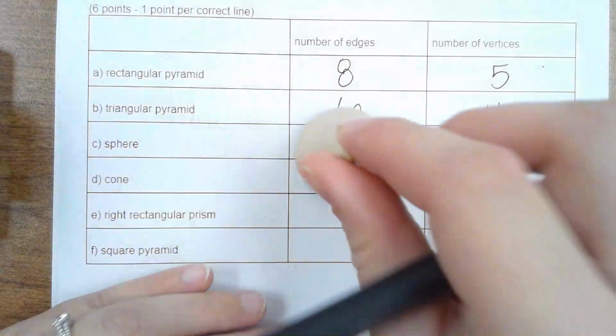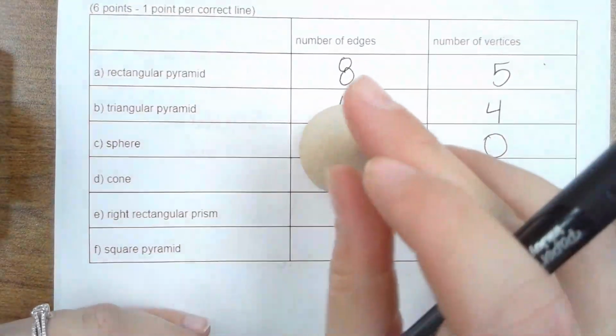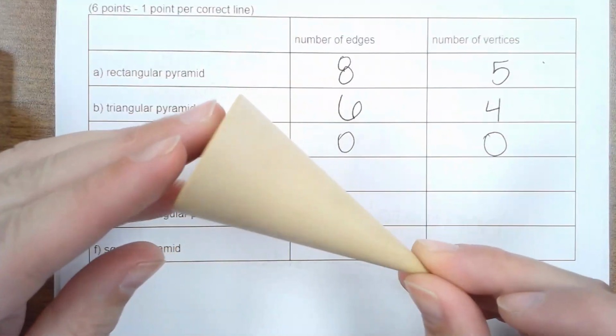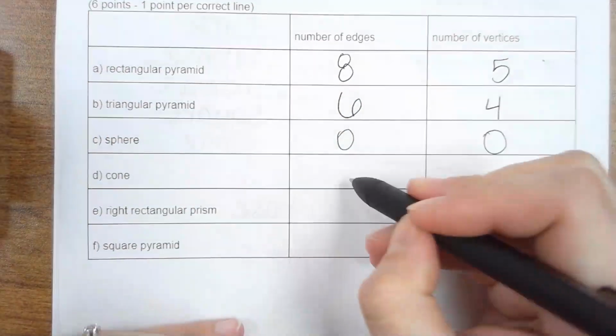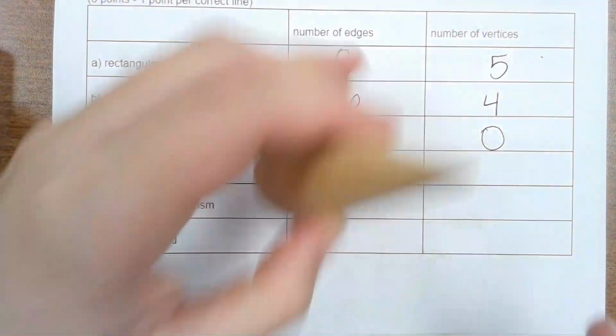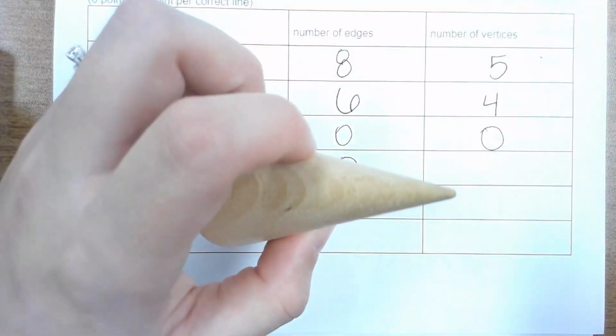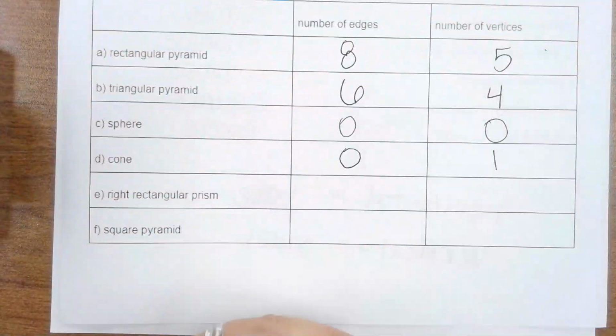For a cone, once again, we have no edges because we have no sharp edges that form our faces with anything. So 0 edges. And then your vertices, we do count the top here as a vertex. So you do have 1.